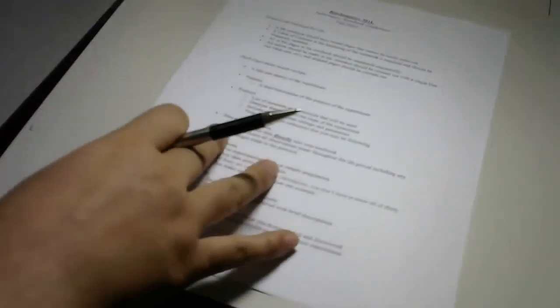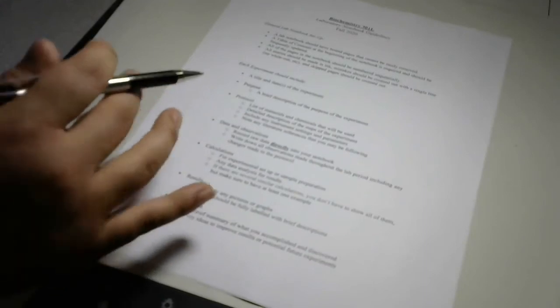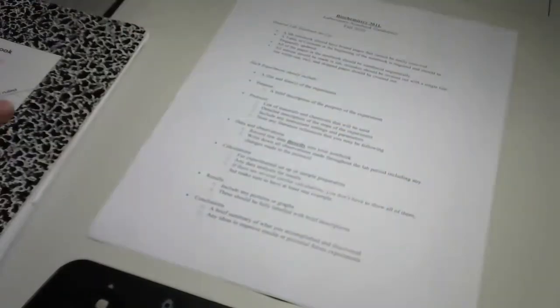Okay. So now we go to the lab notebooks. This is a guideline that I would like you to go through. It's a general lab notebook setup, how the lab notebook should be. I'll show you an example of how it should be.